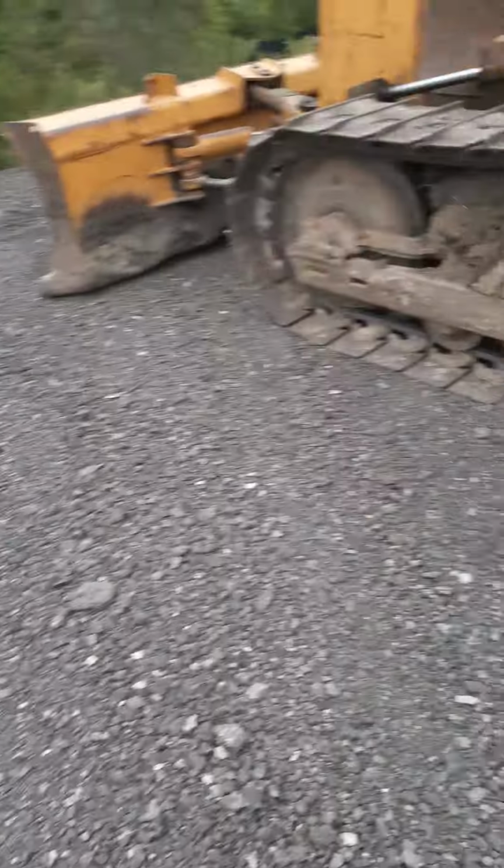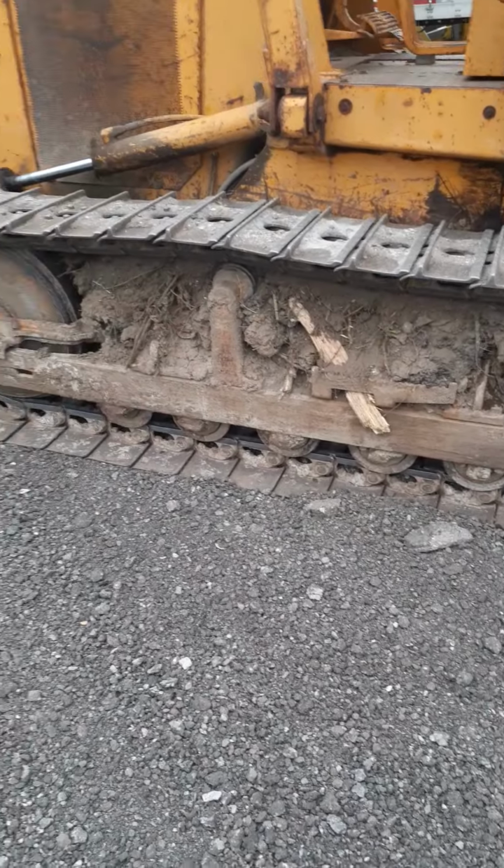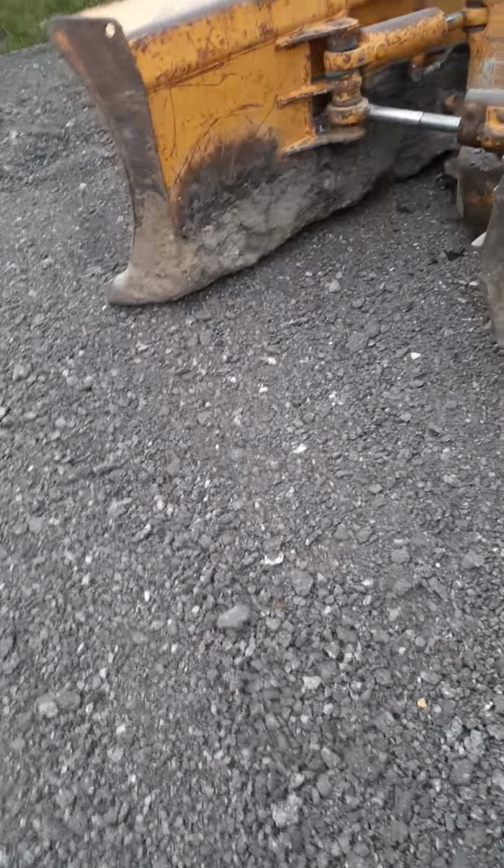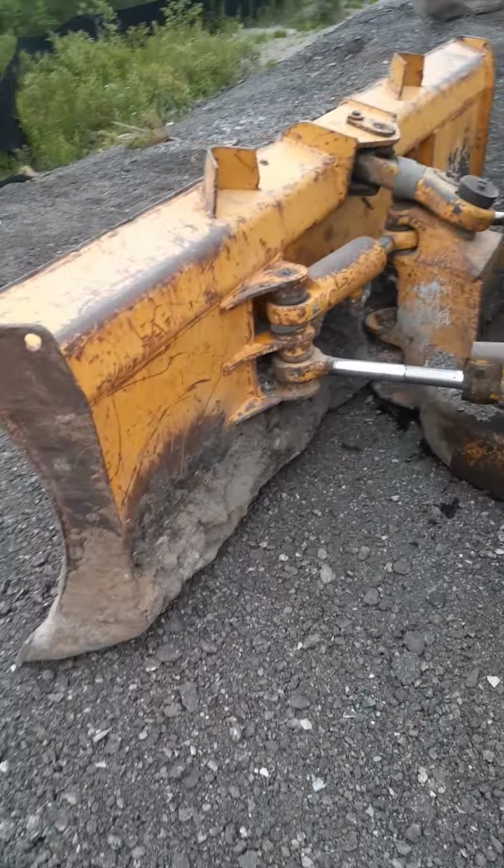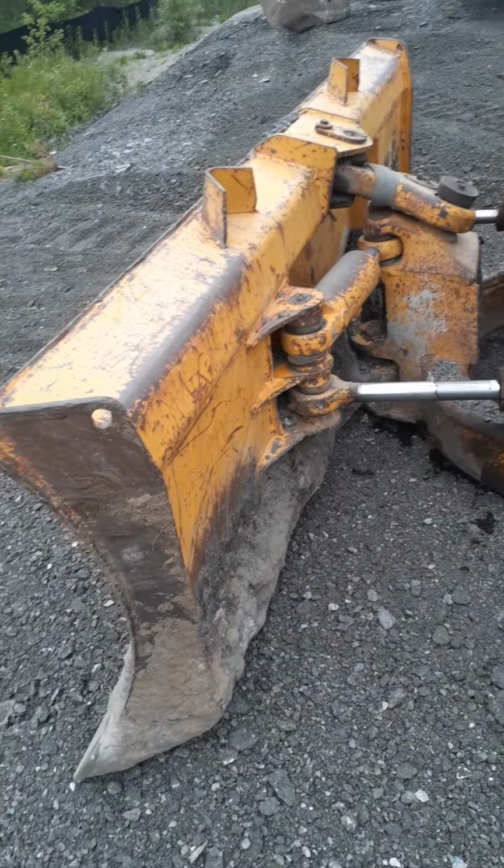Okay, let me see if I can explain how to establish and maintain a grade using a piece of equipment like this. And yeah, don't leave your track like that. I can't demonstrate it because the guy who owns it is the guy who was operating it the other day, and he doesn't like to be showing up.